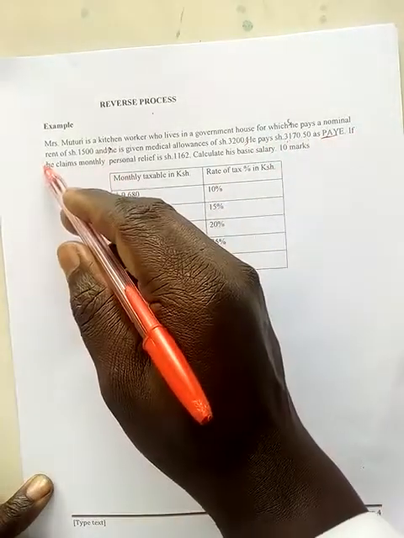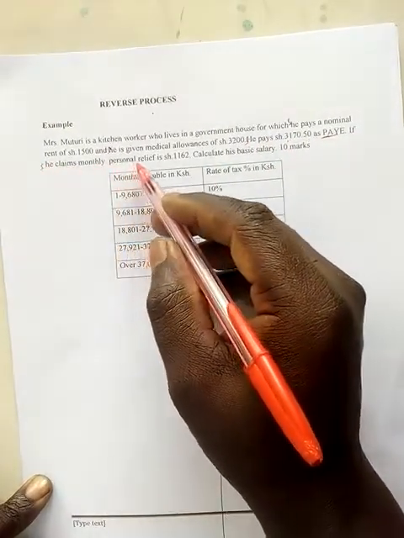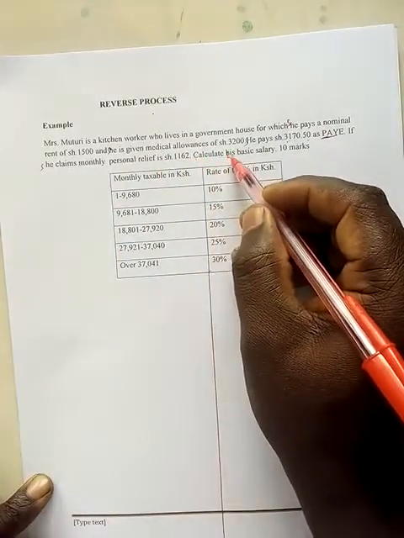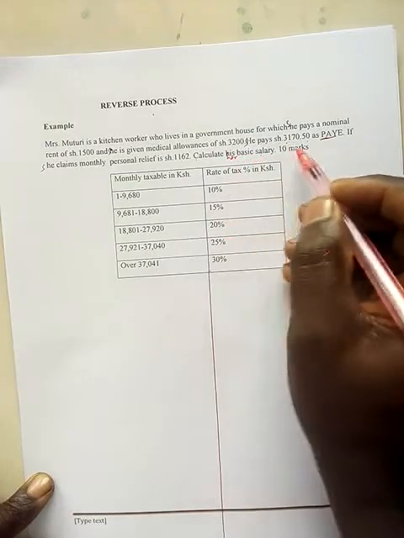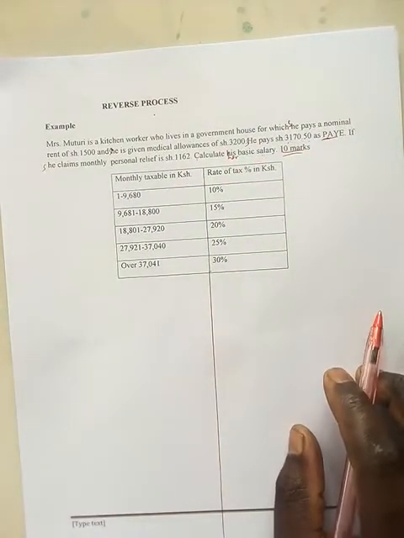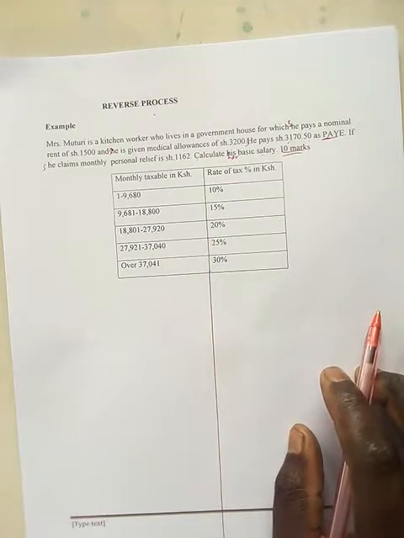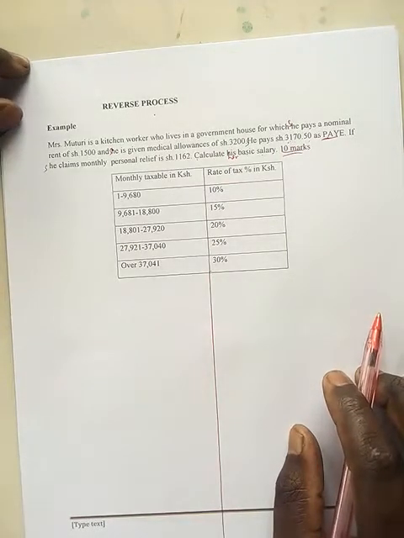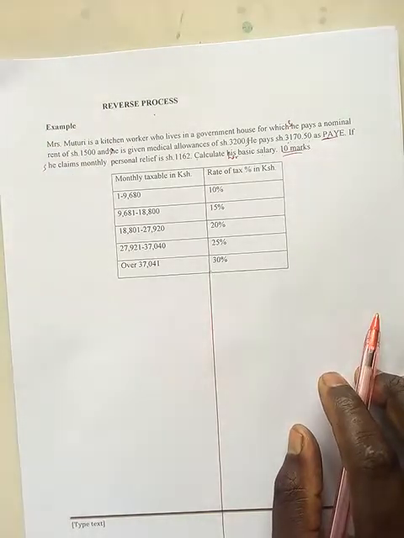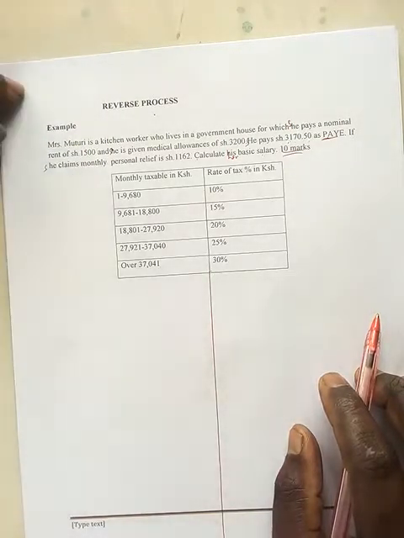If she claims a monthly personal relief of Kenya shilling this, calculate her basic salary. We have 10 marks. So hesabu iko na 10 marks, ni lazima ukue makini ndio upate kuelewa so that you can score all the marks. Like I said, this is the reverse of what we did in our previous lesson.